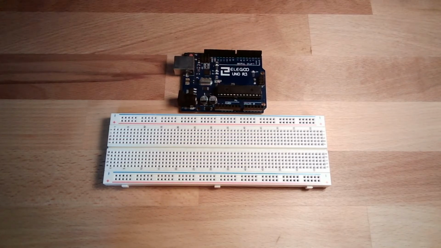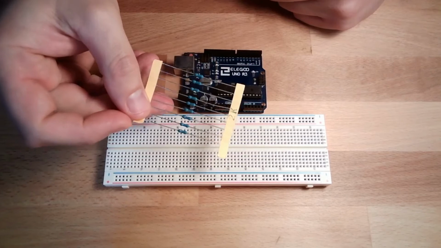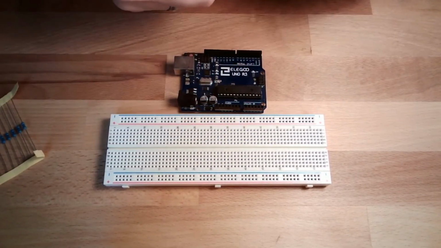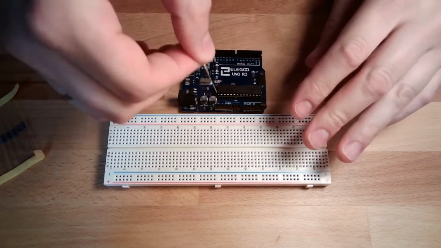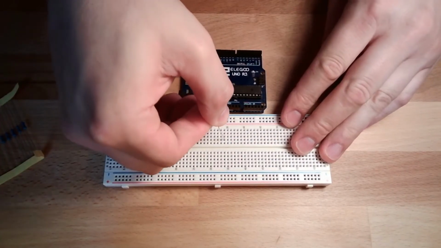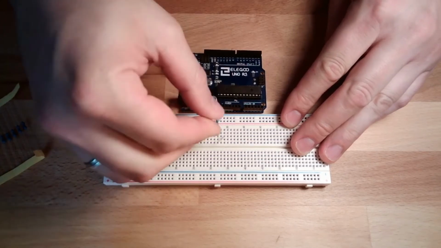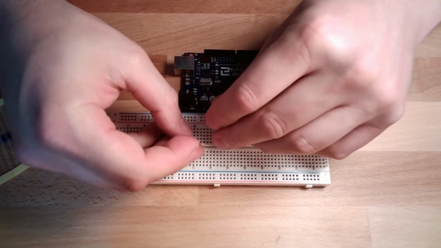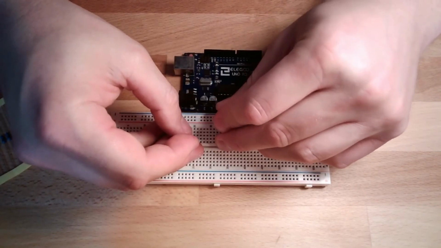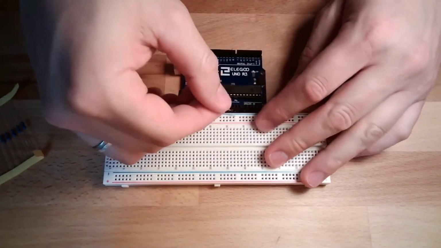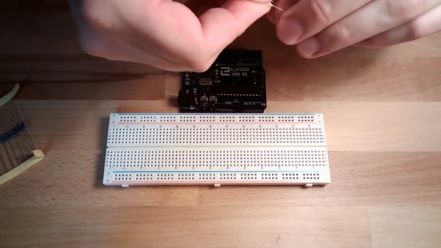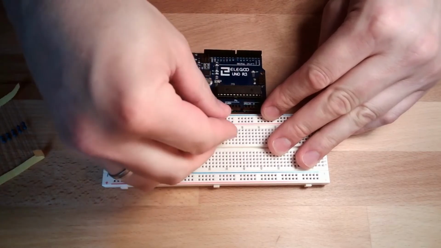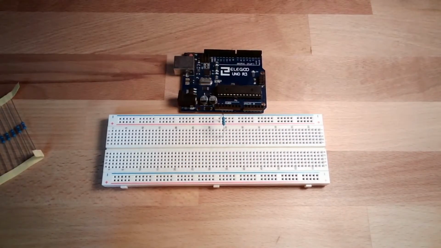I take a 2 kilo ohm resistor and place it between plus and some input.